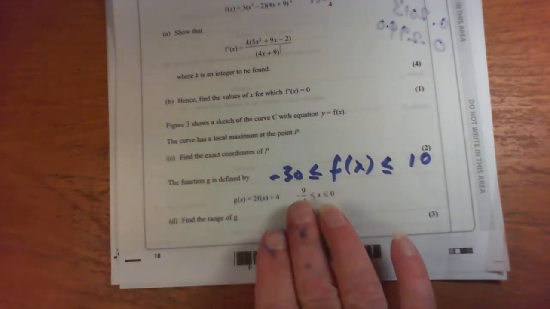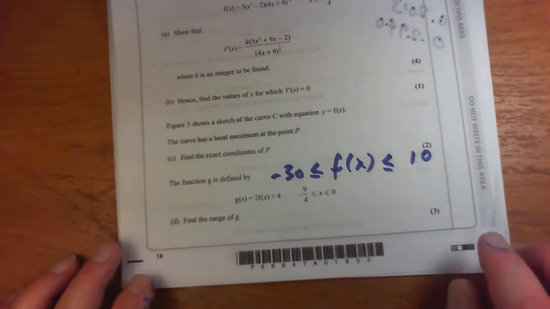The range of f is that. So g, the range of g, well, you take the bottom value of 30. All that's going to happen here is that the f values are just going to be doubled, and it's going to be then shifted up the y-axis by 4. So there's nothing strange here. We just need to look at the extreme values.